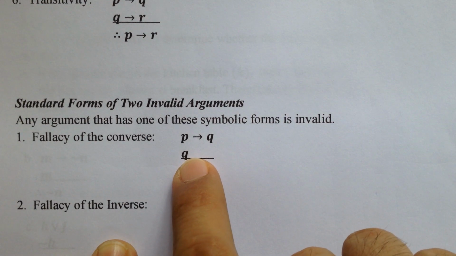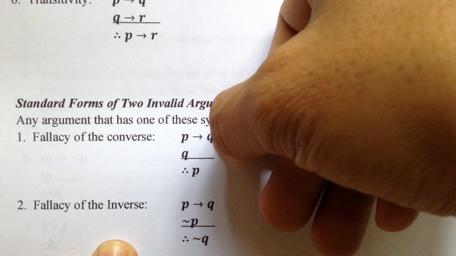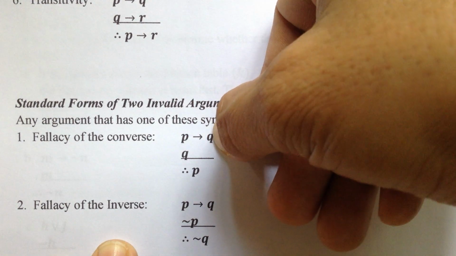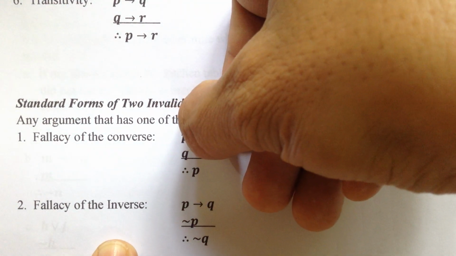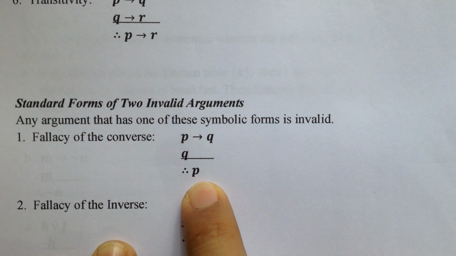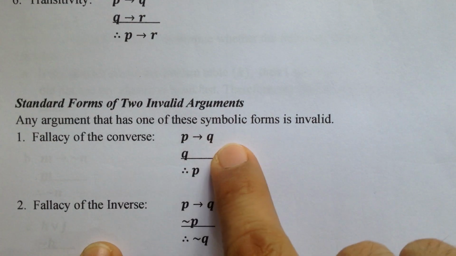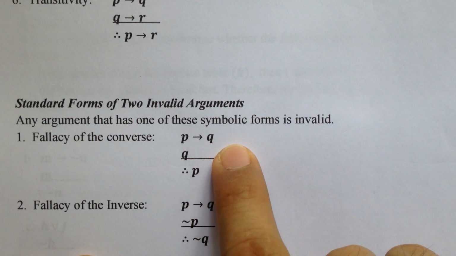Because as you can see, if your P implies Q is true and your Q is true, then your P is either true or false. That's why it is not correct to conclude P. So there is no correct conclusion that you can actually make from here, no? Fallacy of the converse. The converse is not true when your P implies Q is true.